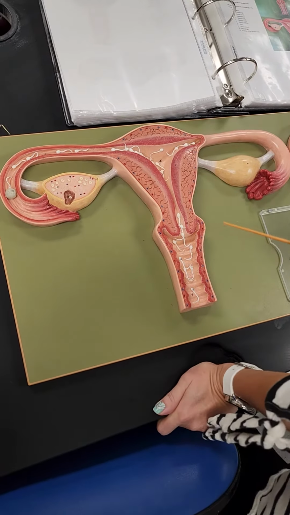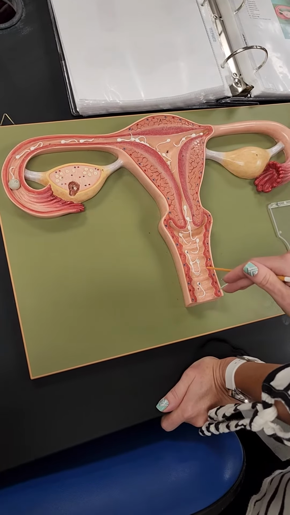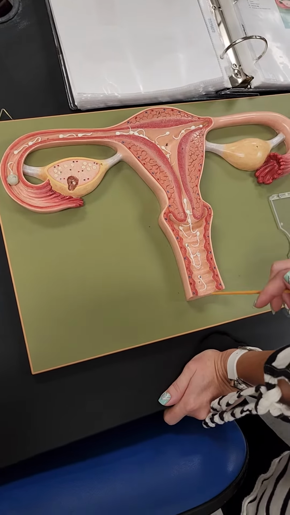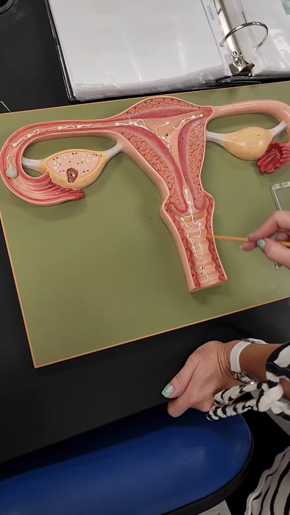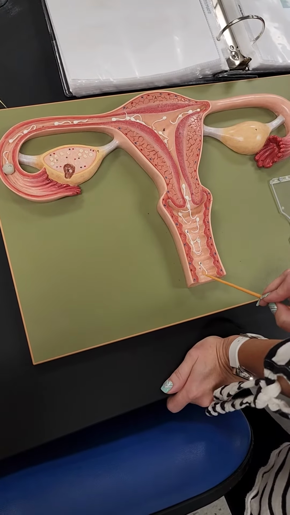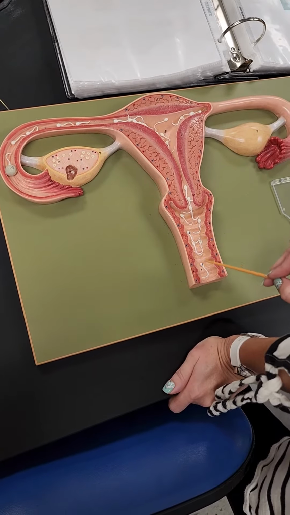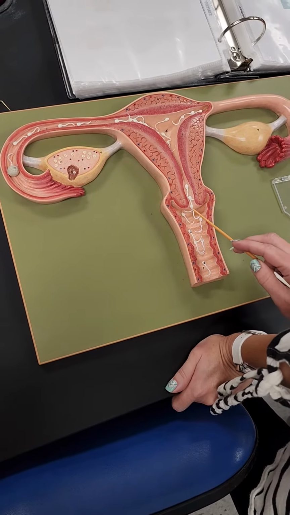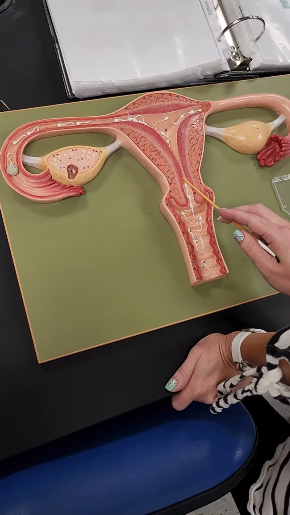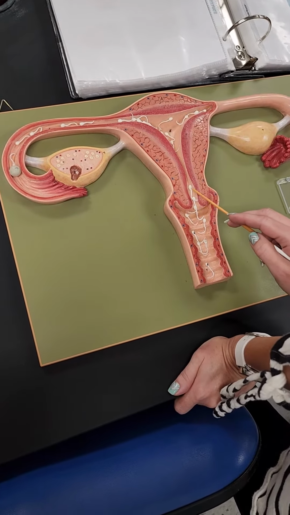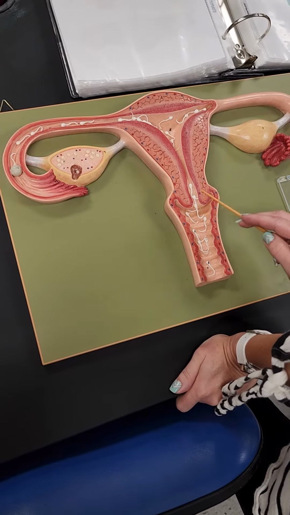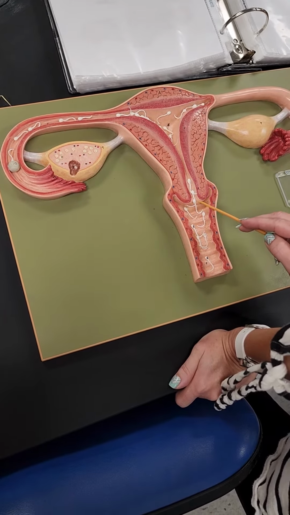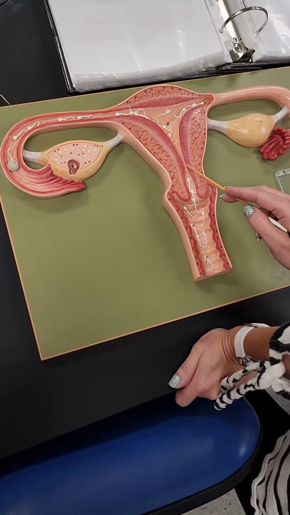So in this model, what we have is our frontal view of the uterus. As we're looking at this, you can also see the vagina right here. So in the vagina, we currently have the sperm that are swimming up the vaginal canal and getting into the cervix. The cervix is going to be open to the vagina. This is the external os, this is the internal os.